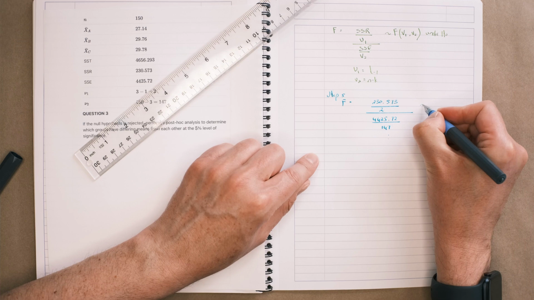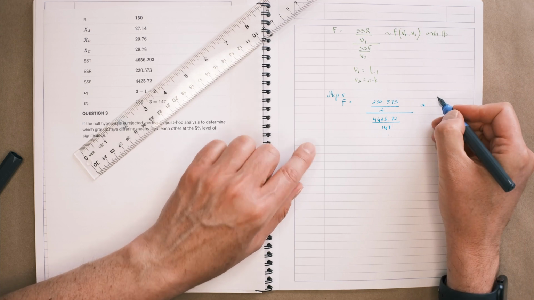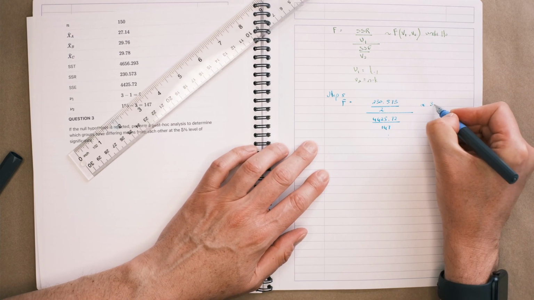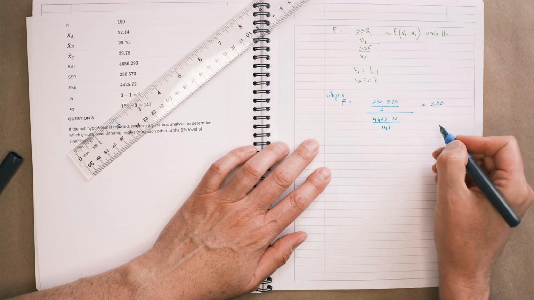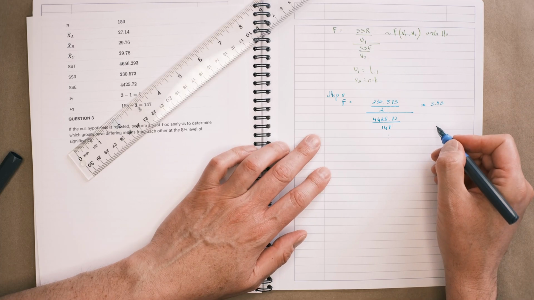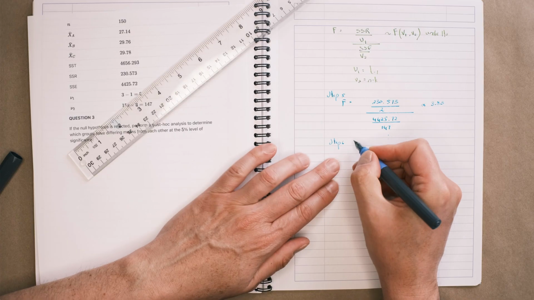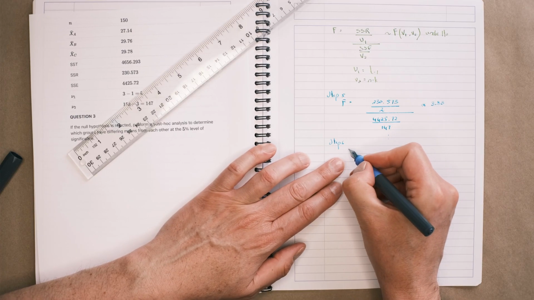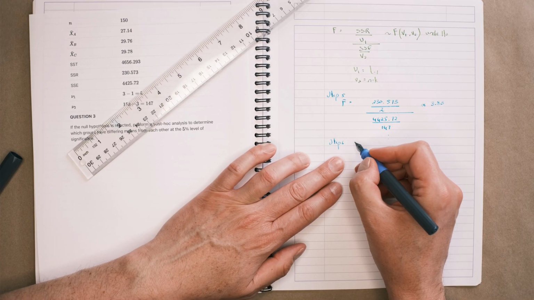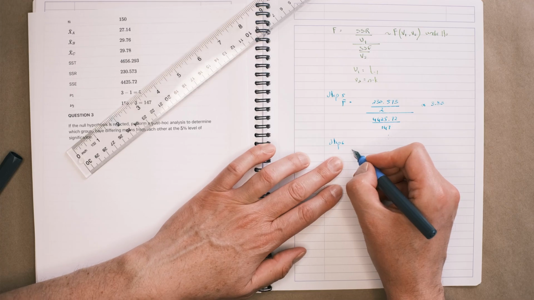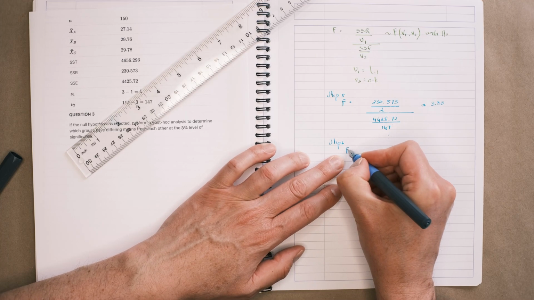So if you plug that in your calculator, hopefully you get the same as me. I get about 3.83. 3.83, that is our F statistic. And so in step number 6, we've got to compare this to a critical value. So if we're looking at an F critical value, that would be F critical.